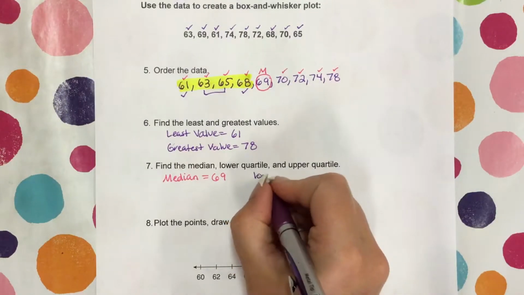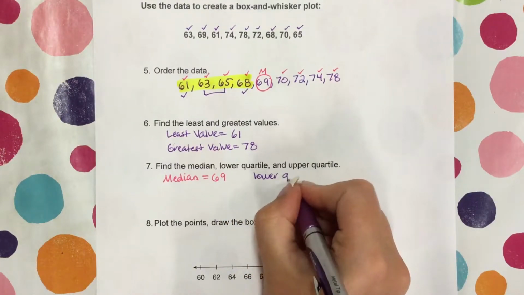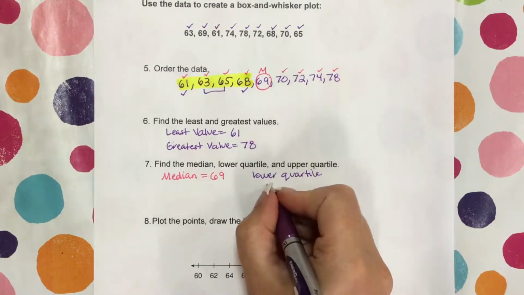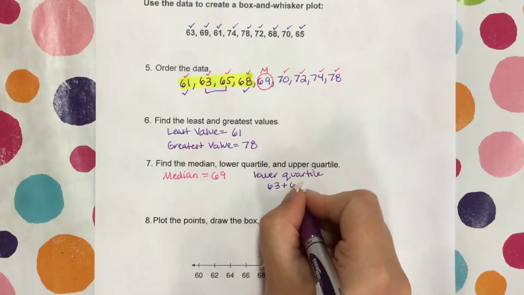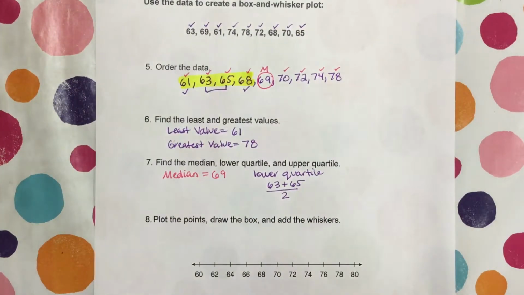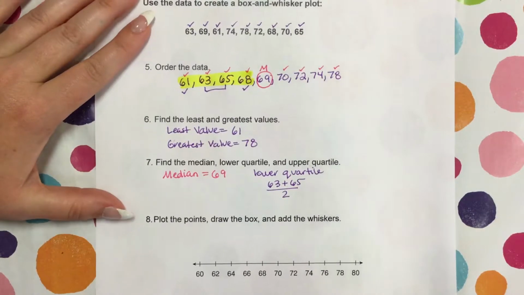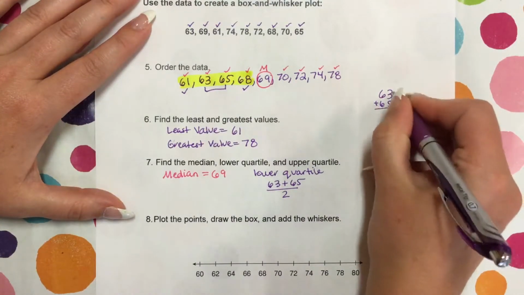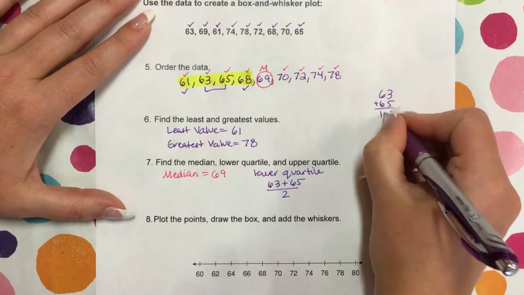So for the lower quartile, I need to find the average of 63 plus 65 and then divide it by 2. Okay, 63 plus 65, I'm going to go over here on the side. 3 plus 5 is 8, 6 plus 6 is 12.